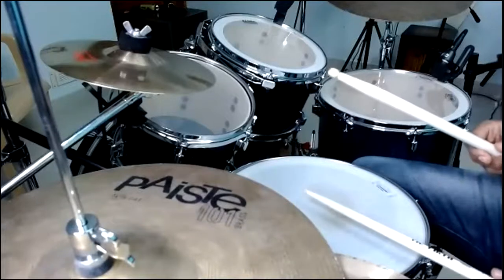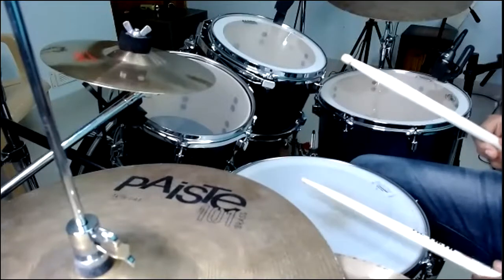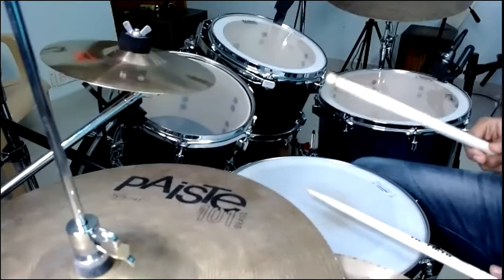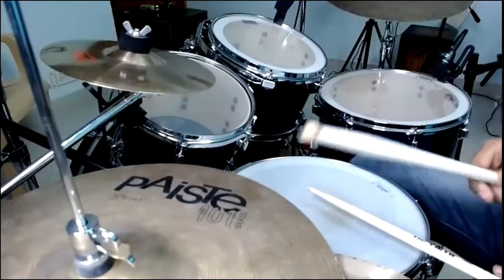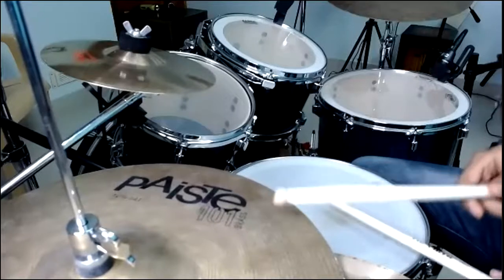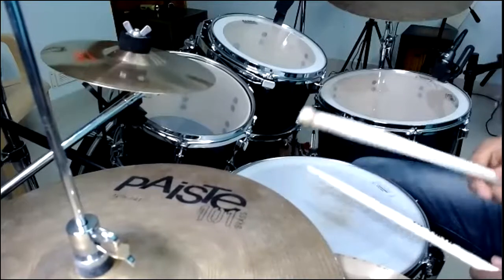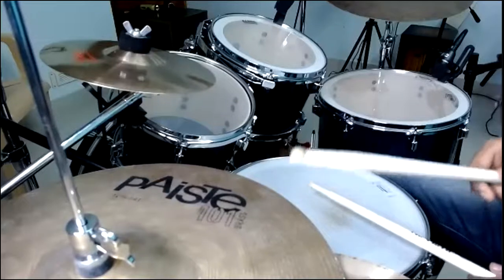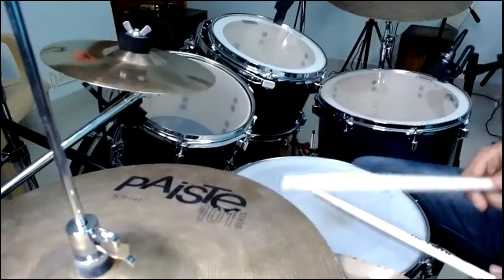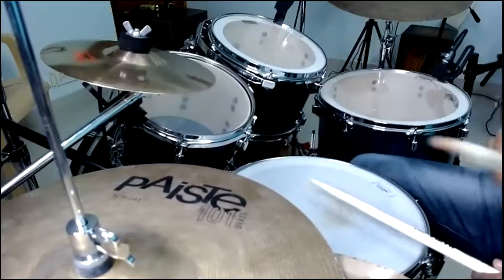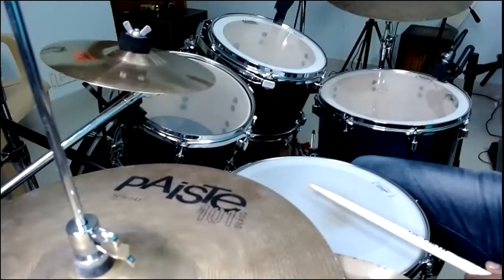Now keep the bass and snare going. Now what we are going to do is change the hi-hat to 8th notes. Keep the bass and snare going again. Now we are going to put 16th notes in the hi-hat.